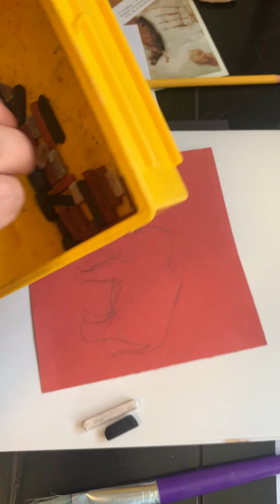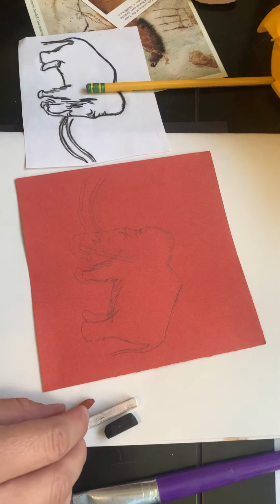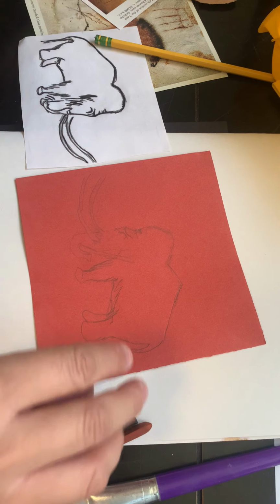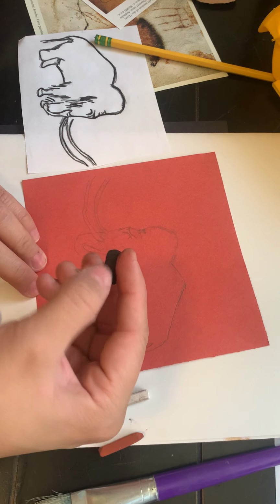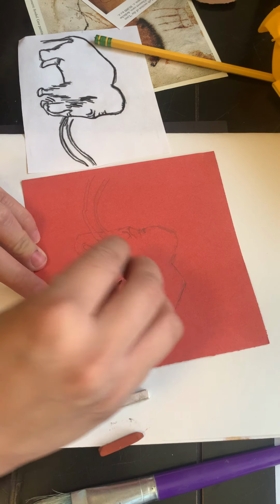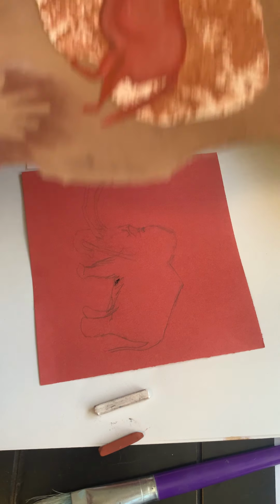Now what I'm going to do is take a few of these colors and just roughly color it in, just to create a little bit of shadow and highlight. So let me show you the one I've done.